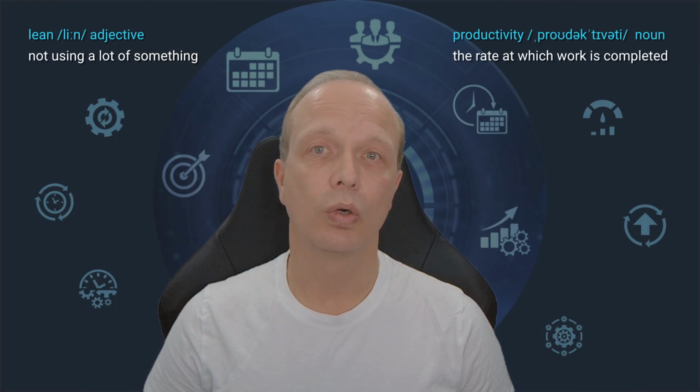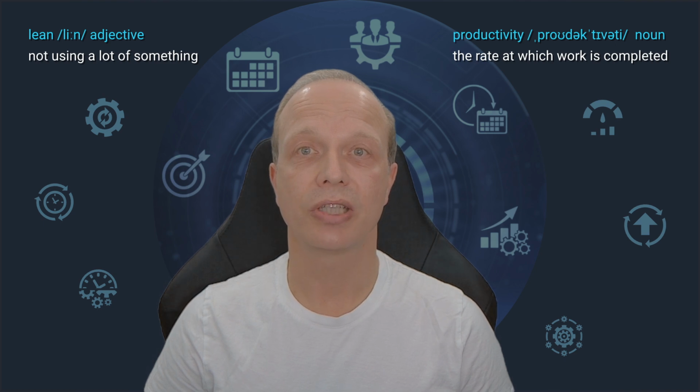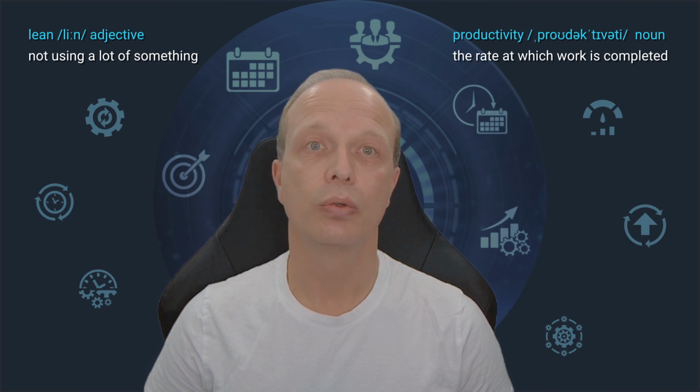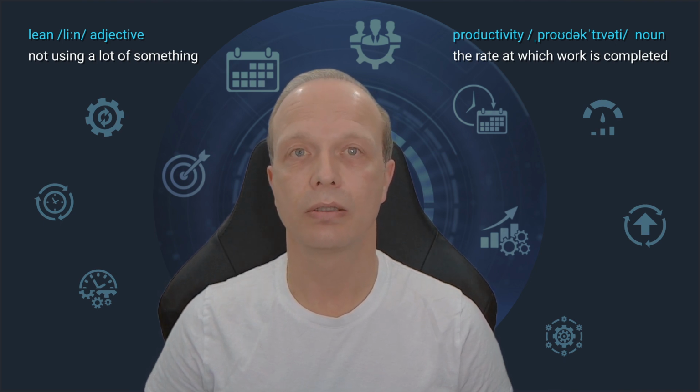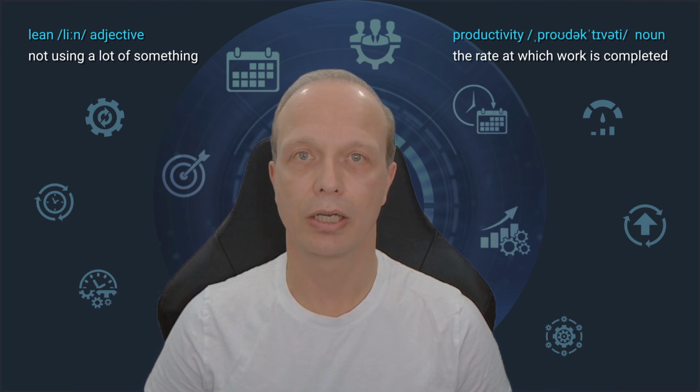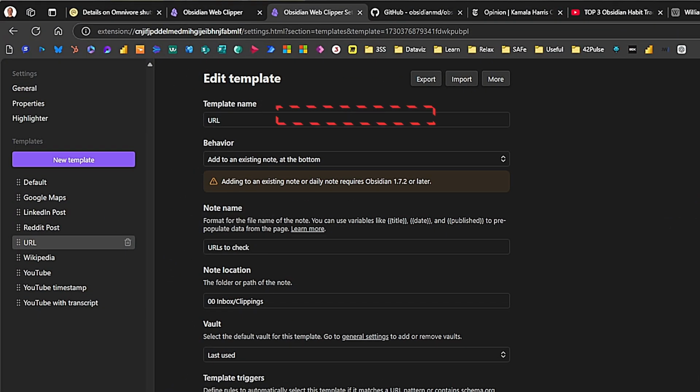But what if we don't want to clip any content but just add the article's URL to a node in our vault for later reading? Well, then we can simply create a custom template for doing just that. Here's the one I use. I creatively call it URL.